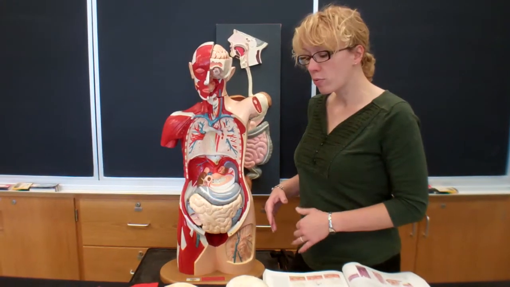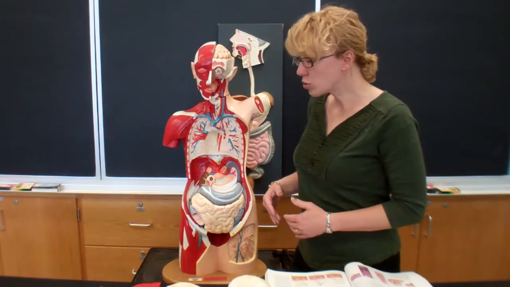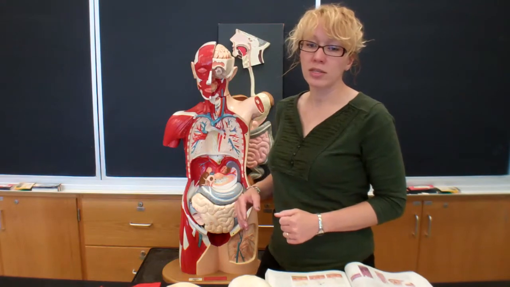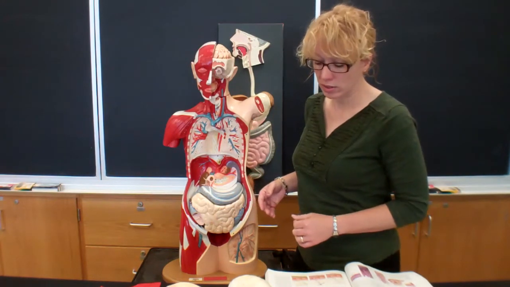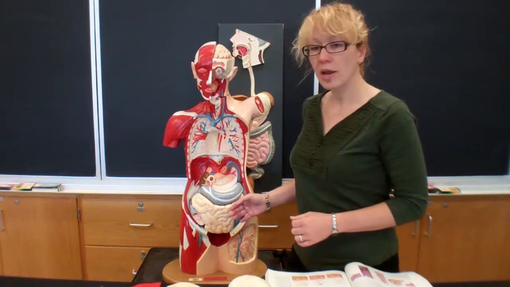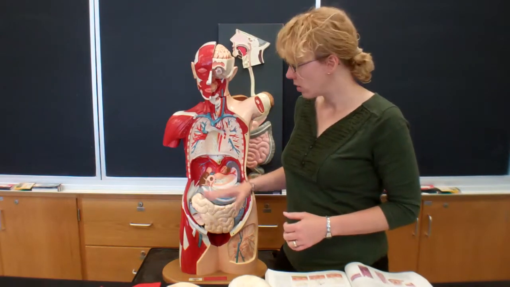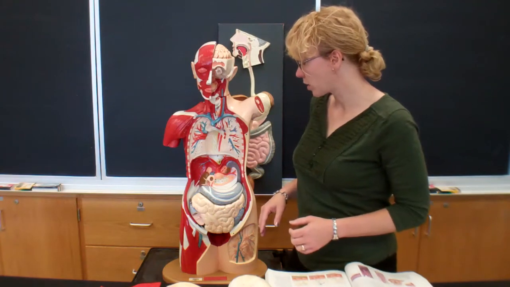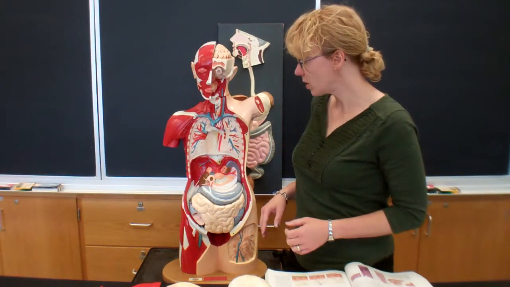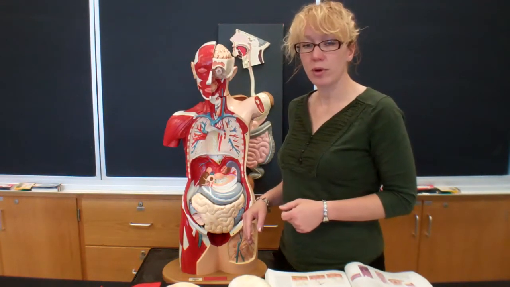So, a couple of points. The nutrients like carbohydrates and proteins, the amino acids that are small enough to be absorbed, are getting taken into the bloodstream, the systemic capillaries that are out there surrounding the intestine. The fats need some additional processing.